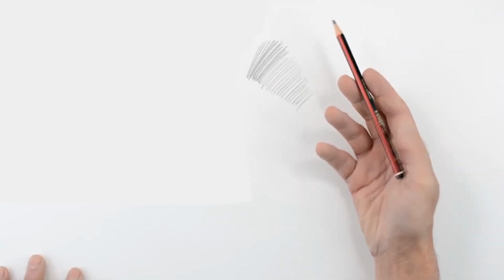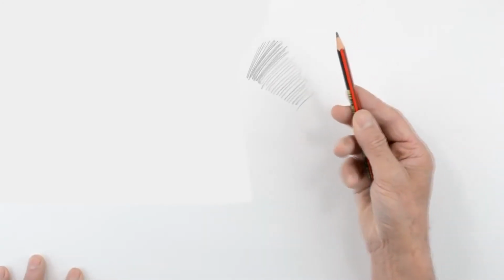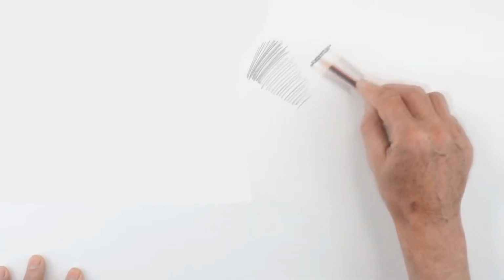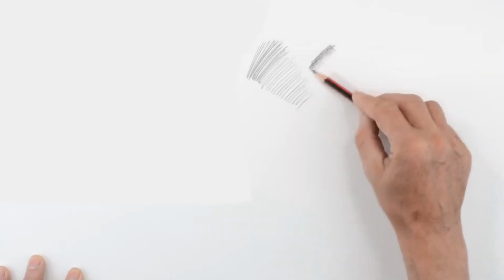Now shading can be done in two ways. You can use the point of the pencil and make lines to get effects like this. But if you turn your palm around and hold the pencil inside your palm, you can use the side of the pencil. The shading will be smoother without any lines.